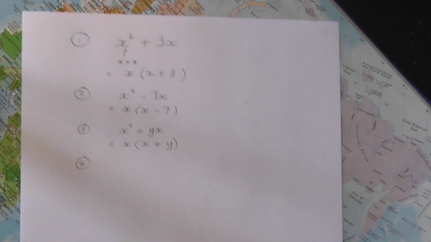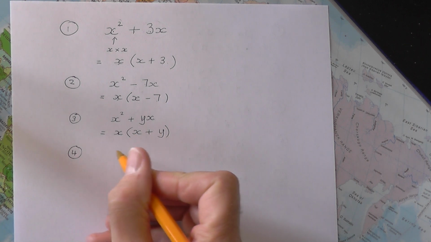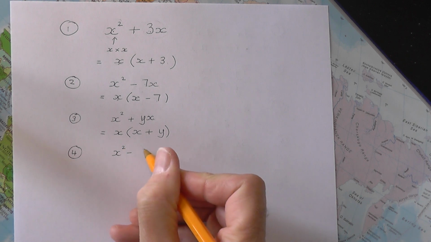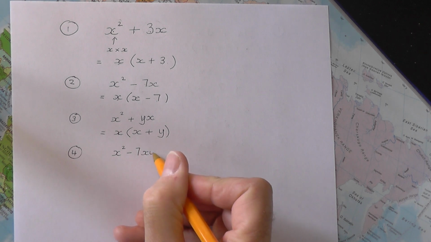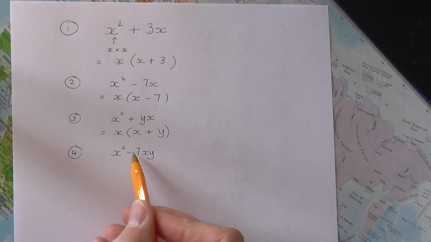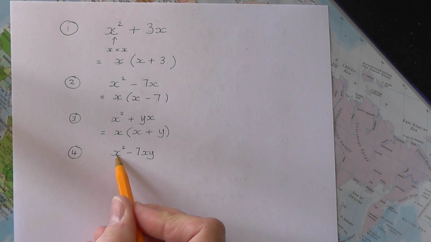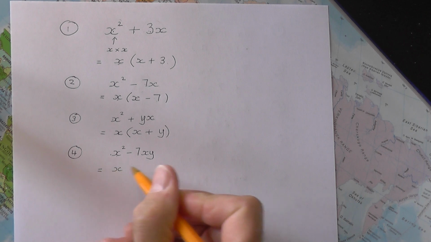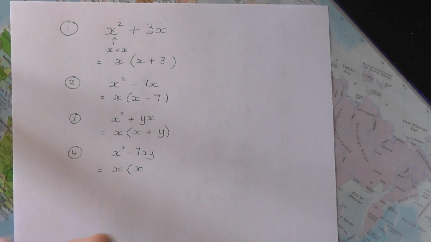Number 4. Sometimes this sort of thing happens. You might find that you've got x squared minus 7xy, something like that, and you're asked to factorise that. There is no common factor which is a number, but there is an x in that term because that's x times x, and there's an x present in that term. So the common factor will once again be an x. x times an x gives you the x squared.